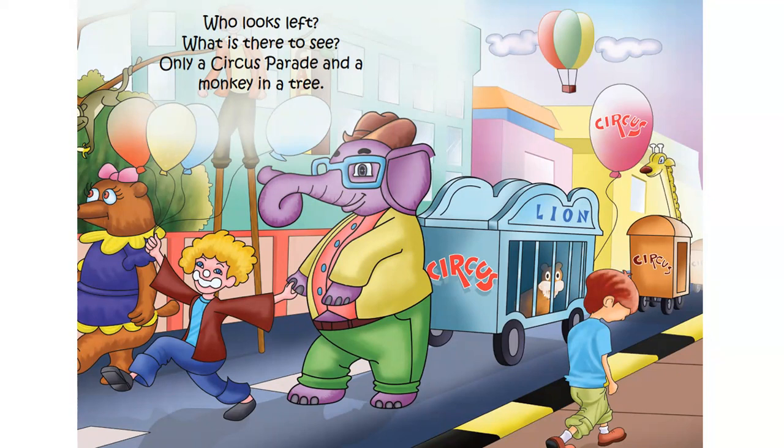Can you spot the monkey? Did you guys find it? Oh, there's our monkey friend hiding in the tree.